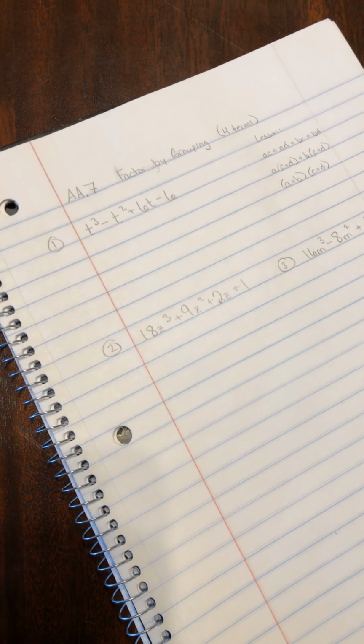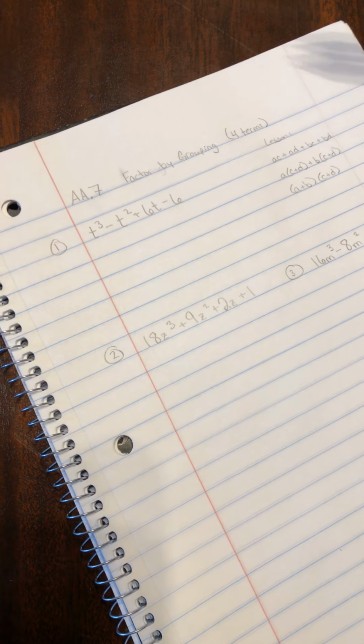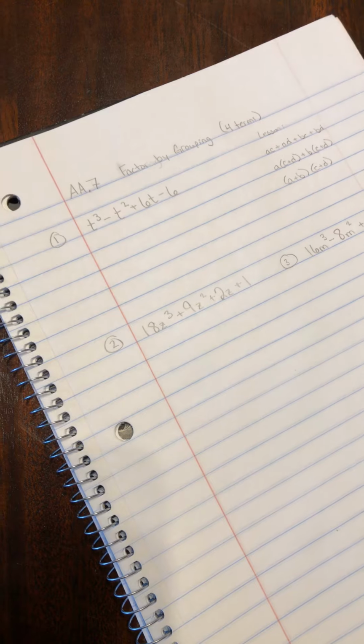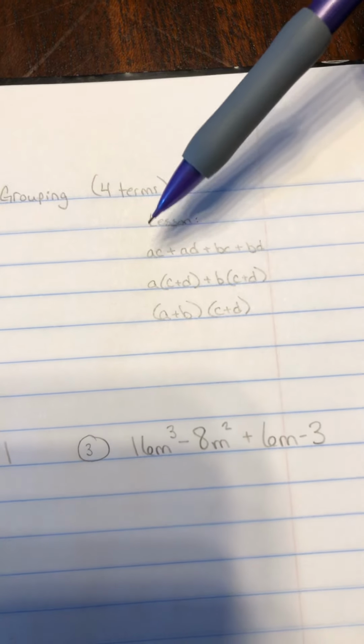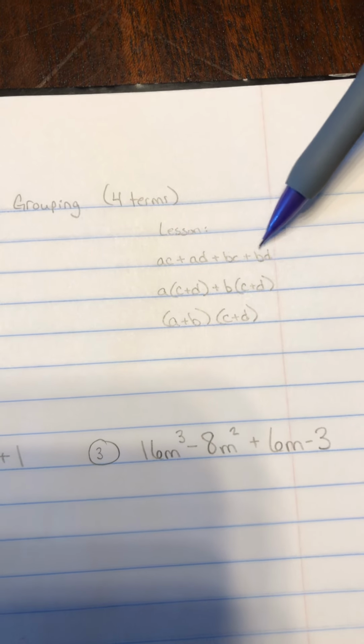All right, working on AA7, factor by grouping. The difference in this one compared to our previous ones is that there are 4 terms. So we're working on 4 terms. Remember, we're going to be doing AC plus AD plus BC plus BD.